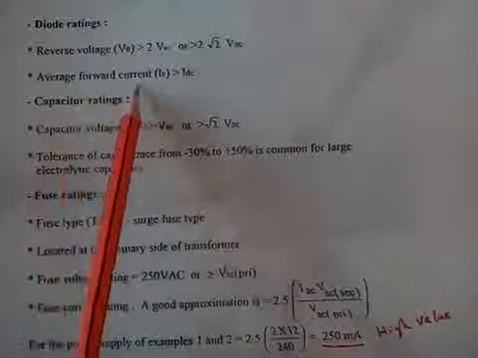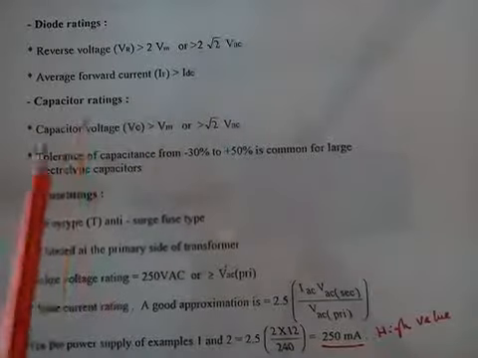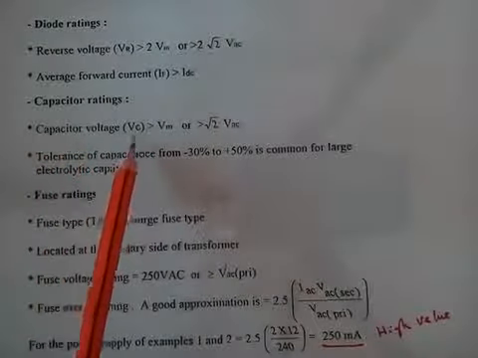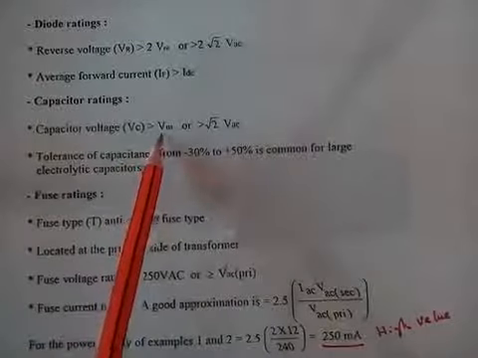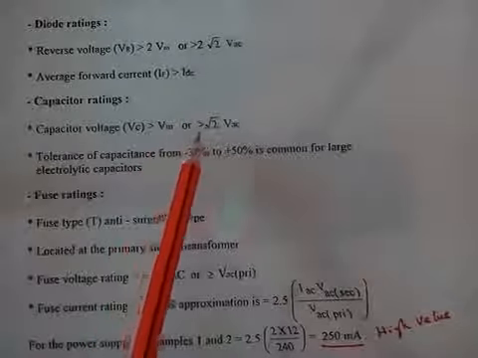The average forward current must exceed the value of the IDC. Capacitor ratings: capacitor voltage must exceed the maximum secondary voltage, Vmax.